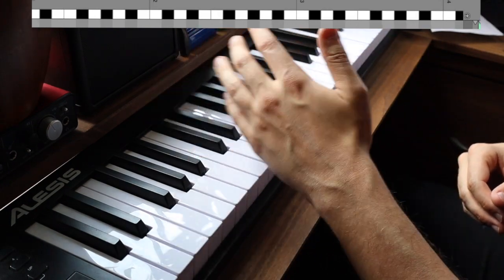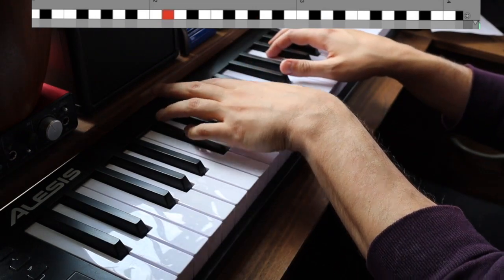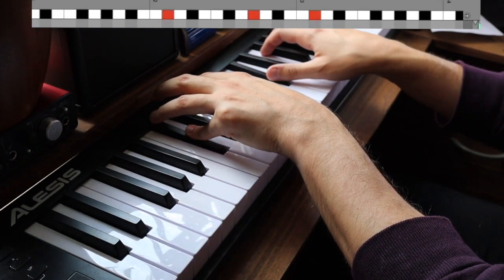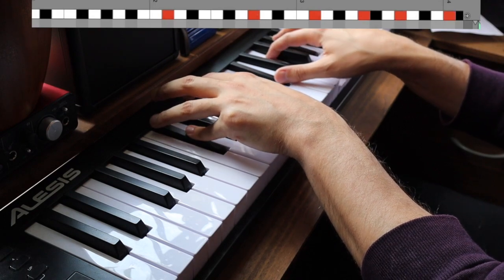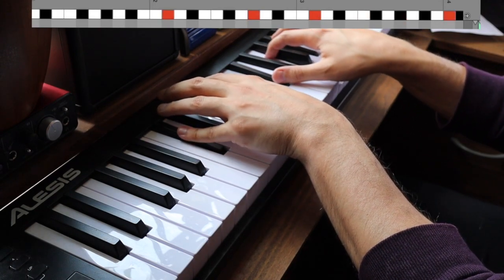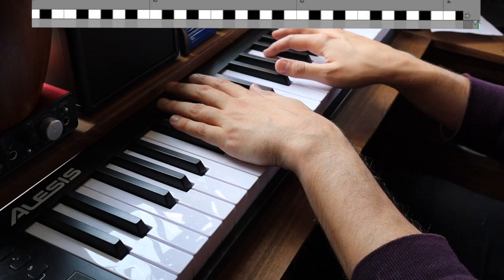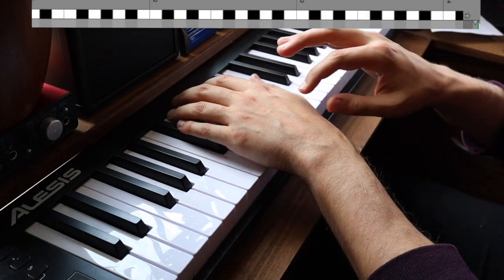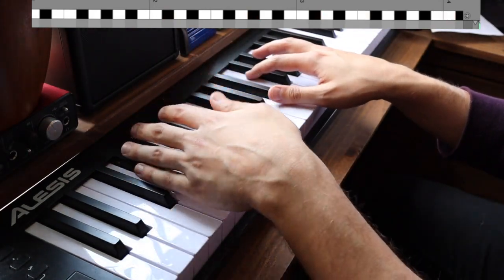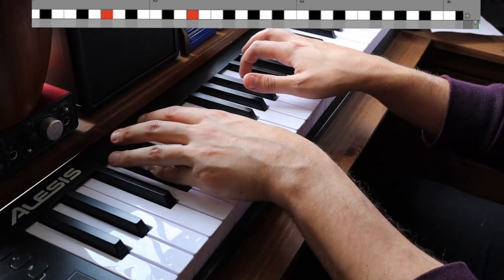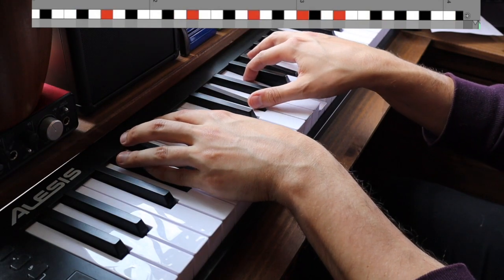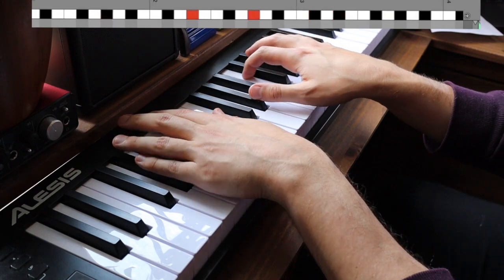So the first chord is the C sharp major 7, so I'm playing C sharp and then G sharp with the left hand, and then C sharp, F, G sharp, C with the right hand. I can tap the D sharp, then over to G sharp, which is the G sharp, and then the D sharp in the left hand, and then G sharp, C, D sharp, G in the right hand.